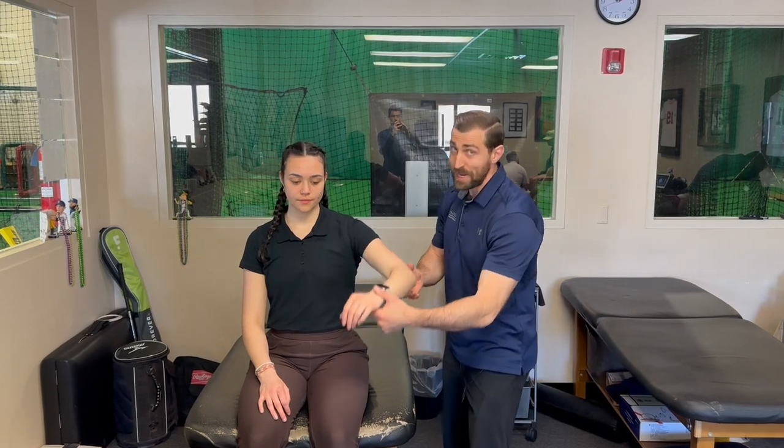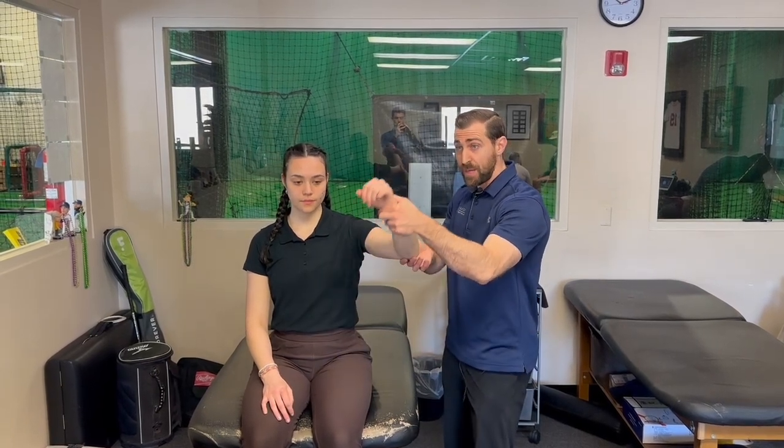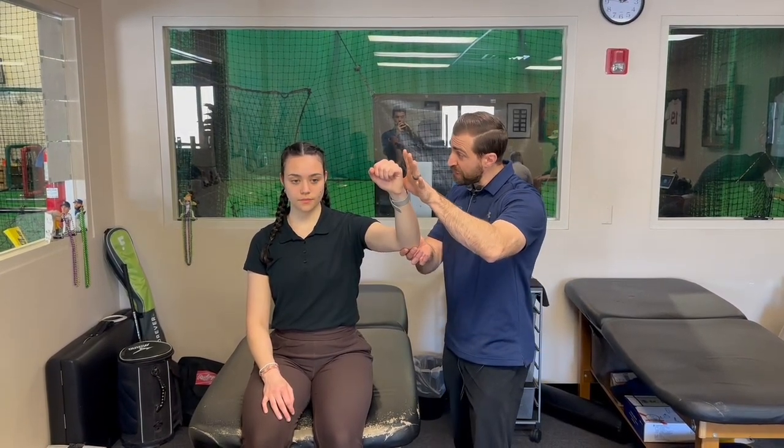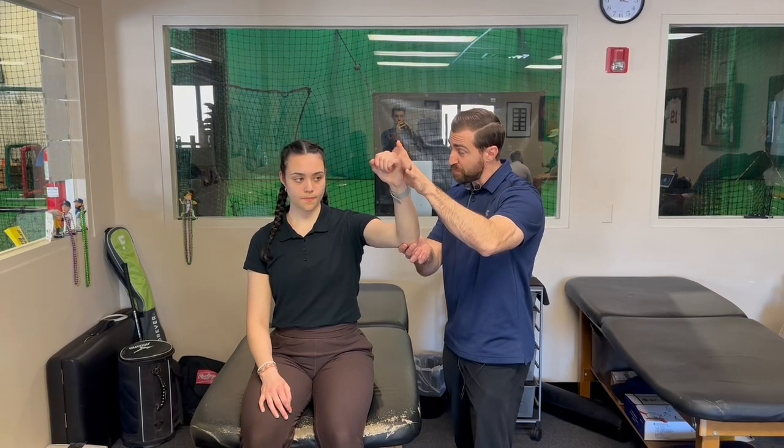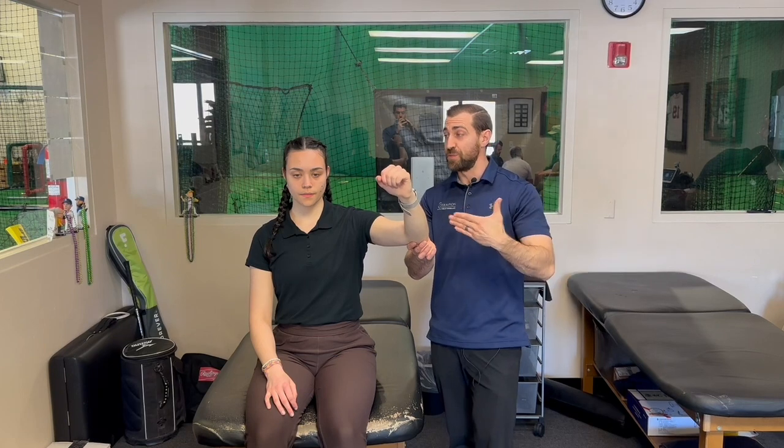Hornblower sign, take the patient's arm into 90 degrees of scaption. From here, externally rotate slightly. Now push against my resistance, push, push, push, and relax. A positive test would be weakness or reproduction of the patient's familiar symptoms.